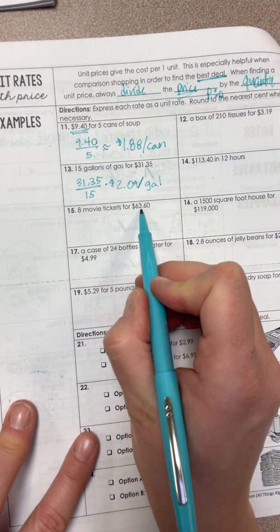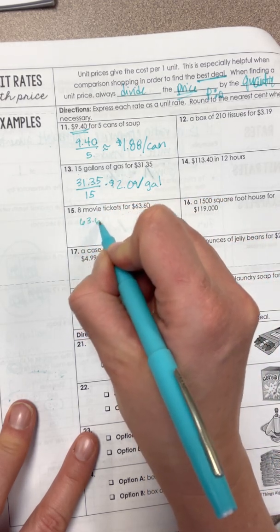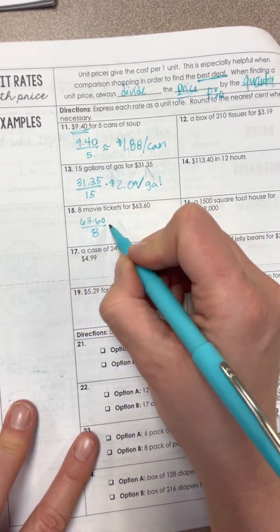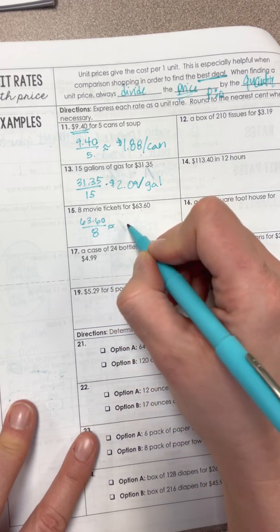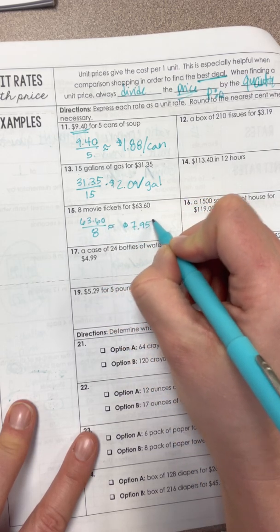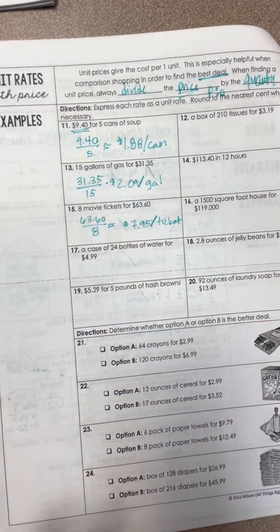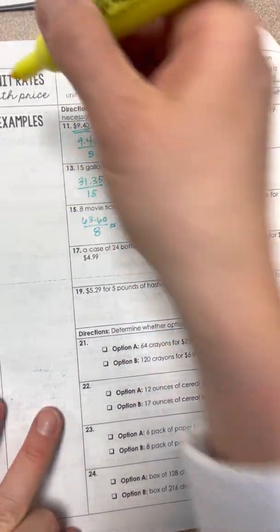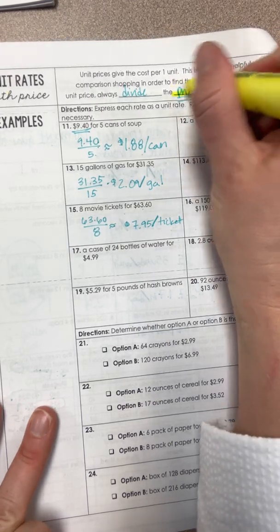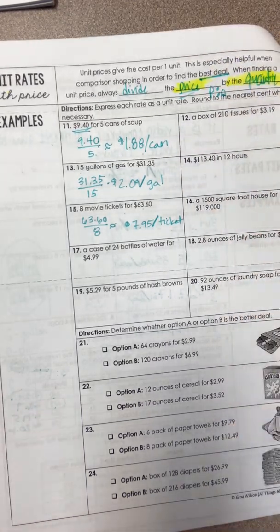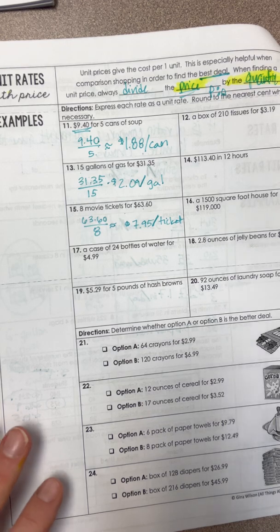8 movie tickets for $63.60. So it's $63.60 over 8 tickets. And when I divide, I get $7.95 per ticket. This is going to come up later and you're going to kind of forget which one because it's not in the same order. So really highlight price over unit or quantity, okay?